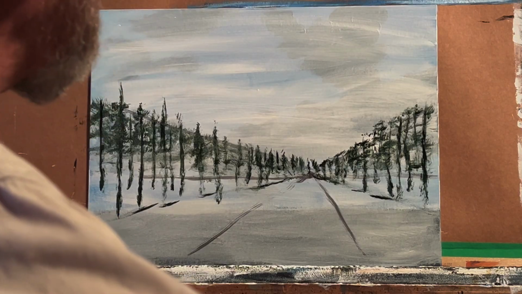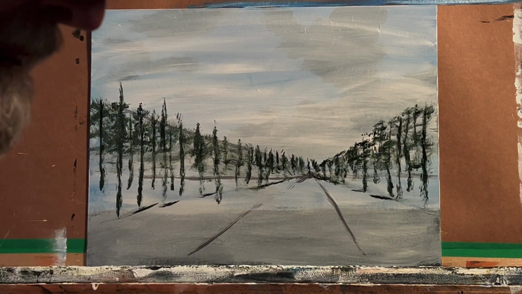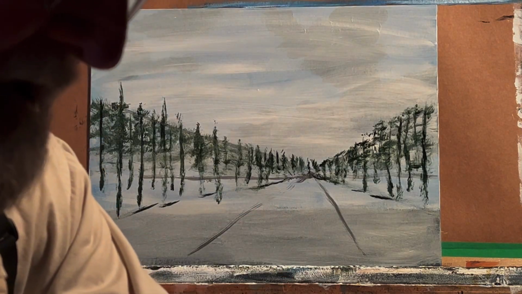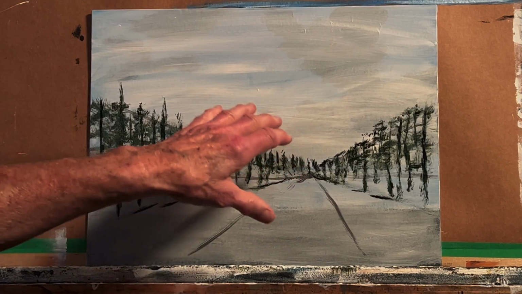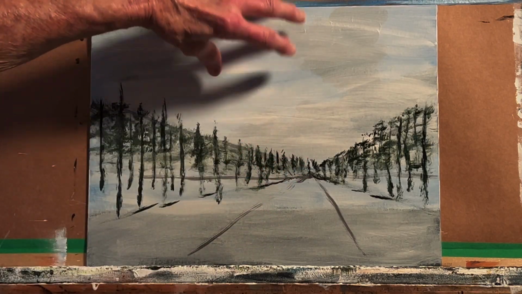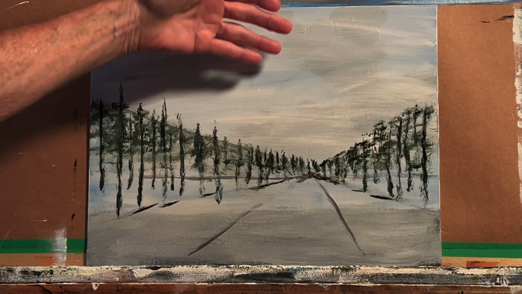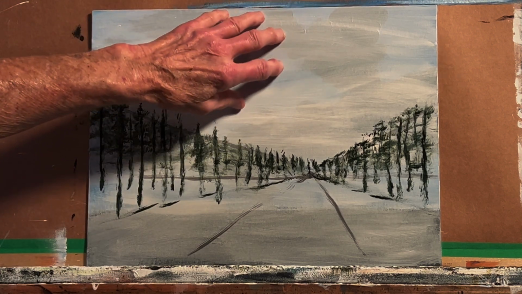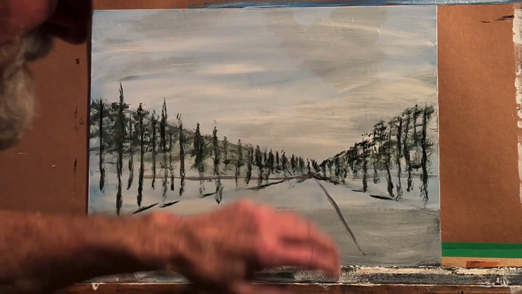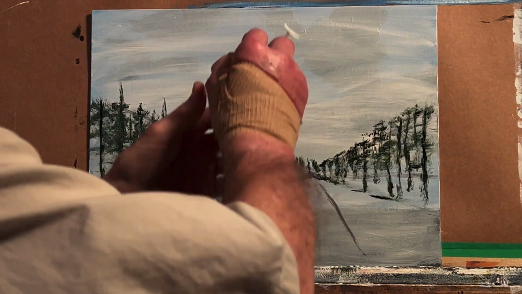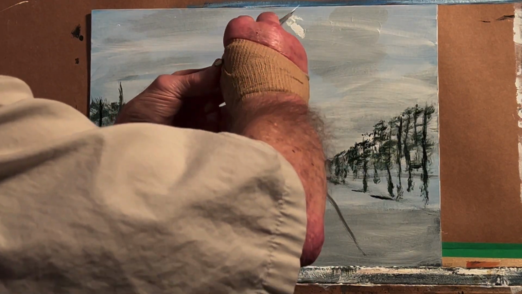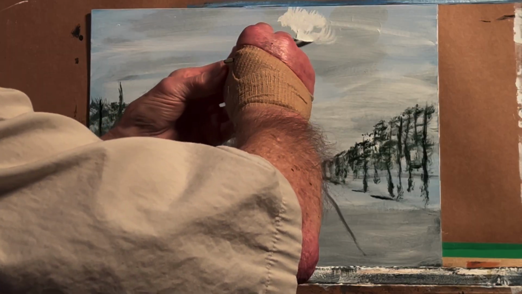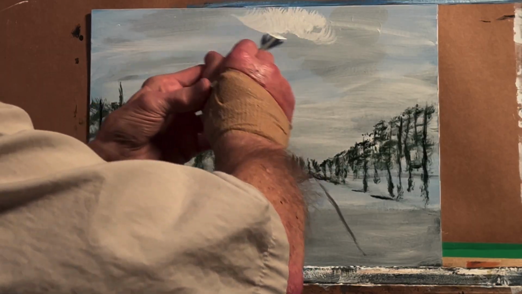Now then, in your sky, you're going to have that same scenario. The closest thing up to you in a painting is going to be at the top of the sky. So up in here, your clouds are going to be big.